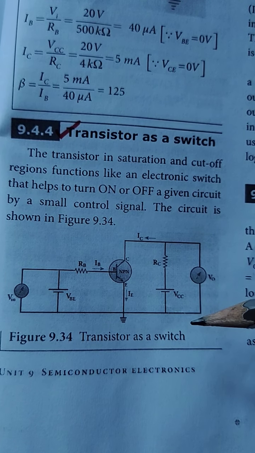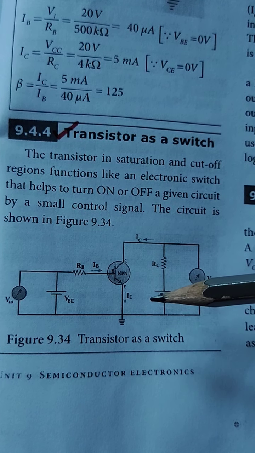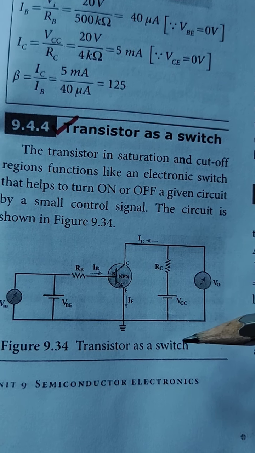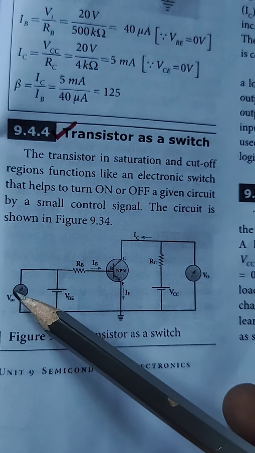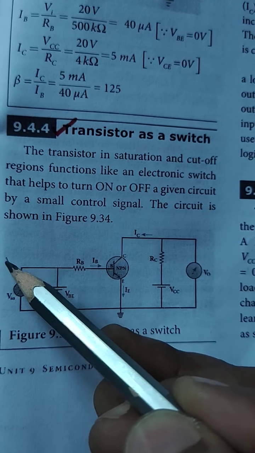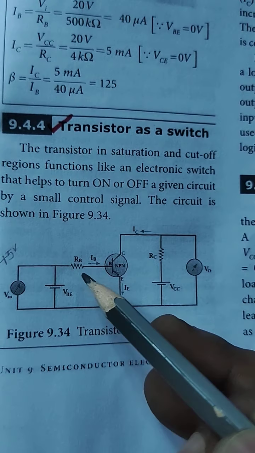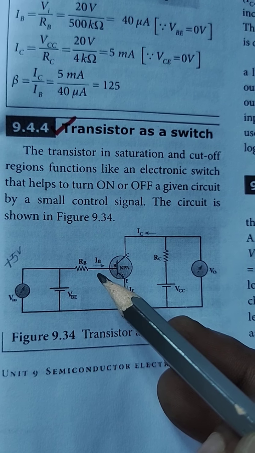First of all, when a high input voltage of 5 volts is applied, this input voltage of plus 5 volts is applied directly through RB to the base current IB.